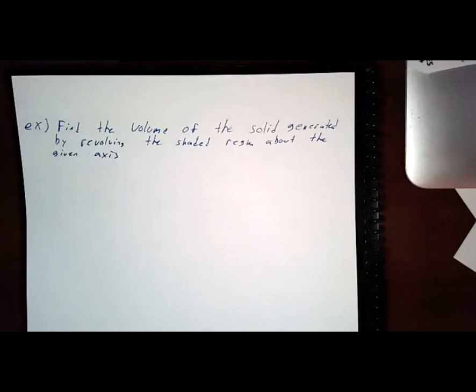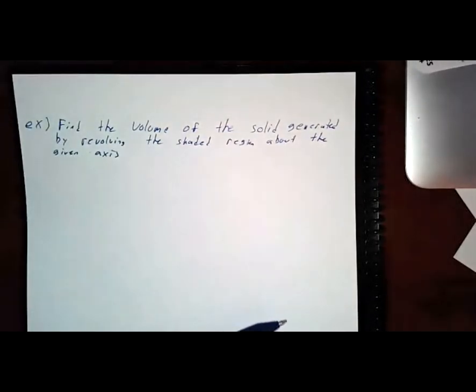Okay. All right. And they give us this graph here. I'm going to show it to you so we don't have to. Well, no, it's fine. I could draw it.